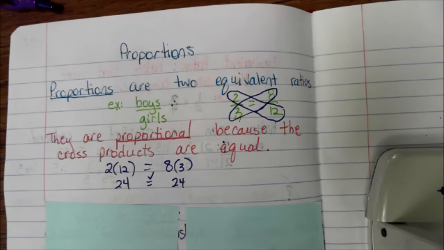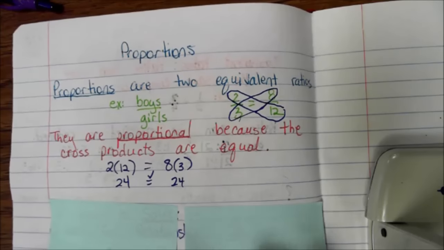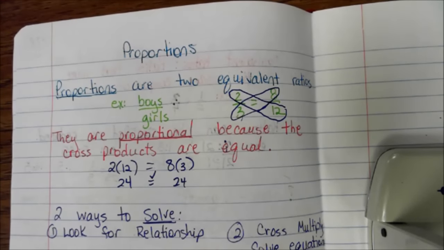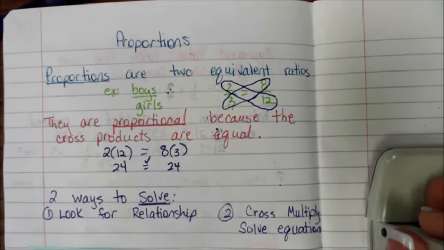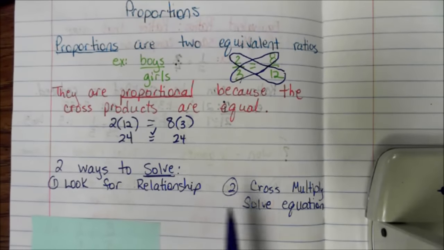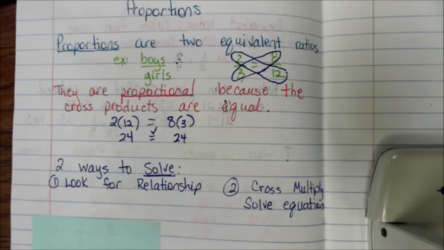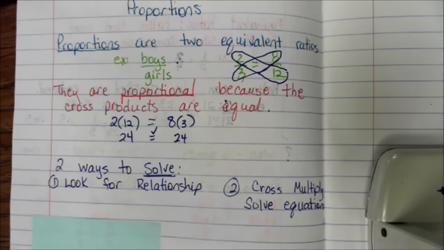Sometimes when we solve these proportions, a piece is missing, and we're trying to find that piece. When that's the case, we have two ways that we can solve proportions. So again, pause the video and copy this down. The first way is to look for a relationship, and the second way is to cross multiply and solve the equation.